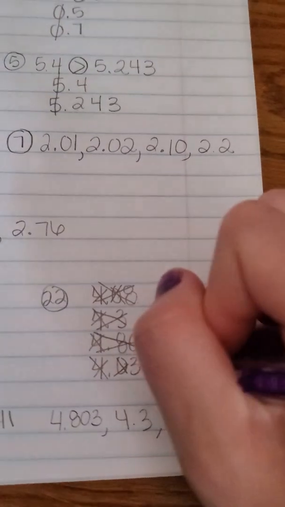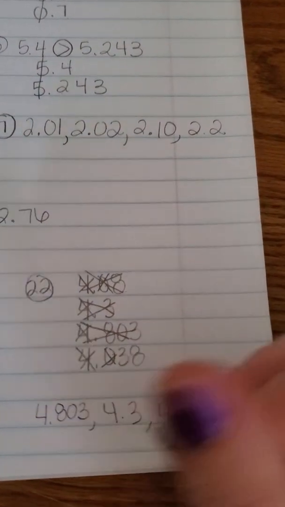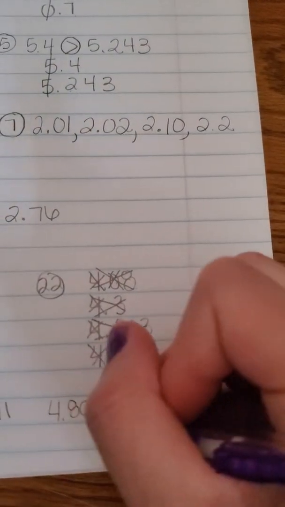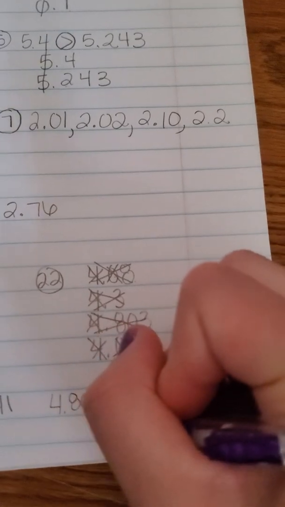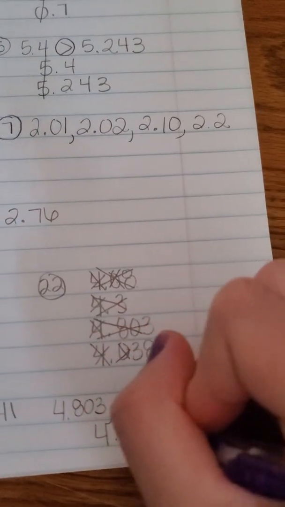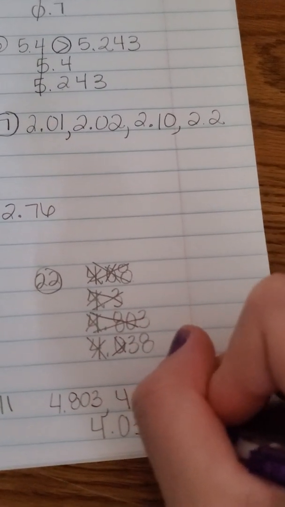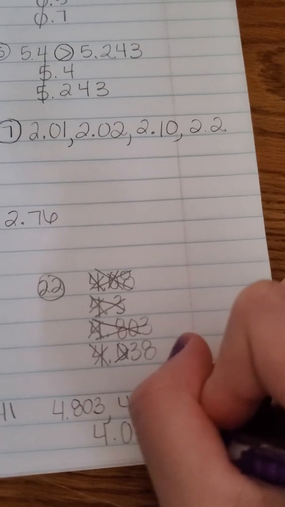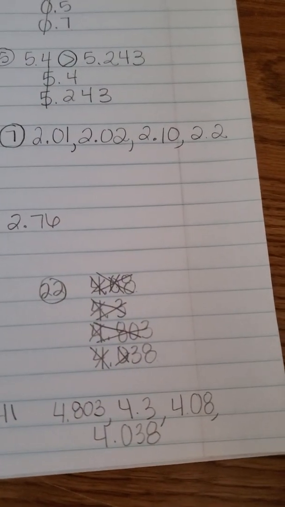Cross that off, and the last number I didn't use. I don't have enough room, so I'm going to put it down here of 4 and 38 thousandths would be my smallest.